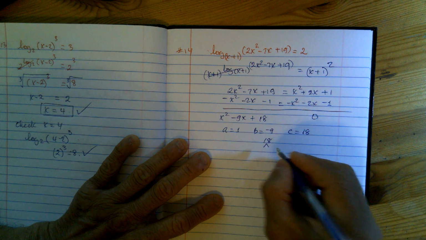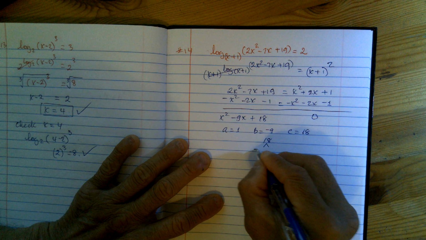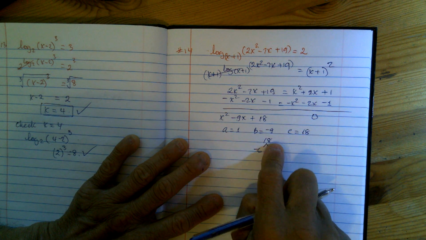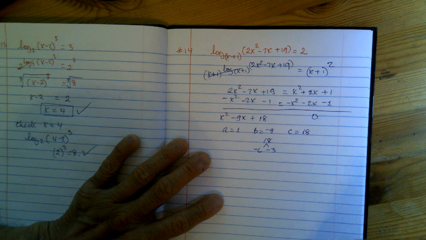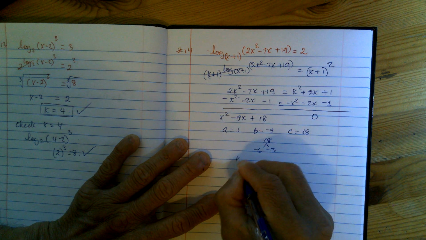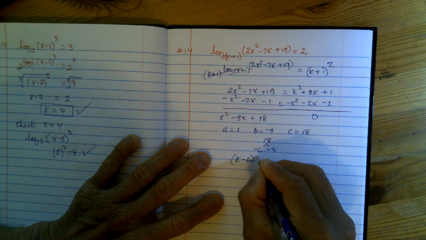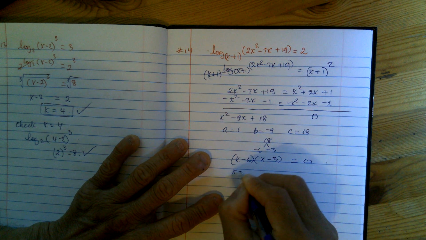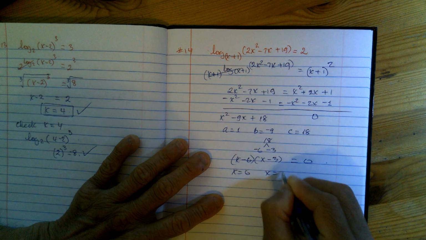How about negative 6 and negative 3? They both multiply to give us 18, but when we add, we get negative 9. So this would be x minus 6 and x minus 3 equals 0. Now we solve for x: x equals 6, x equals 3.